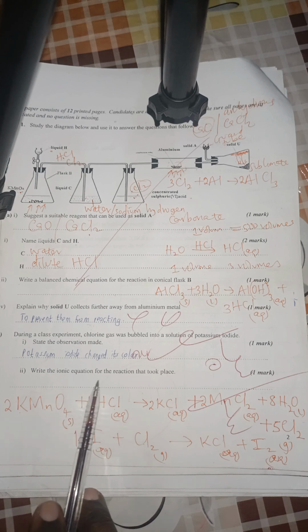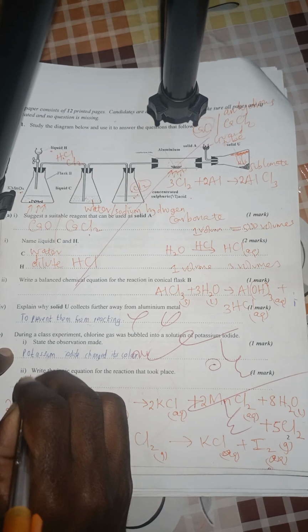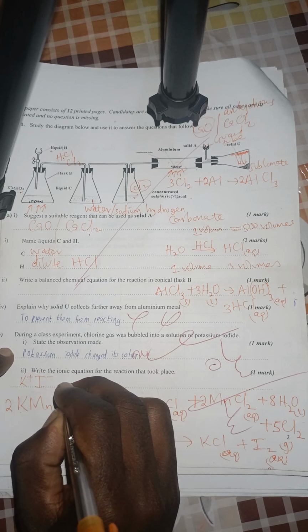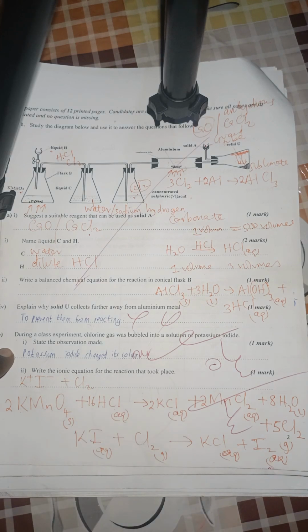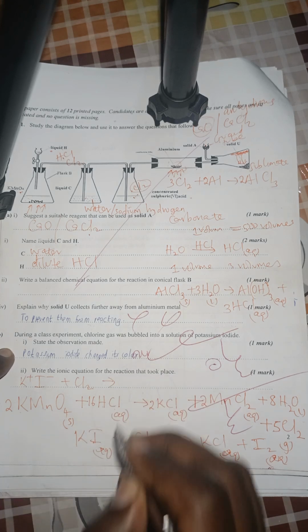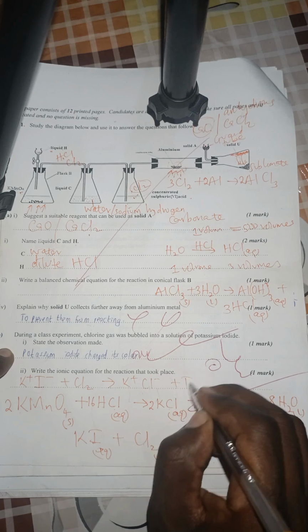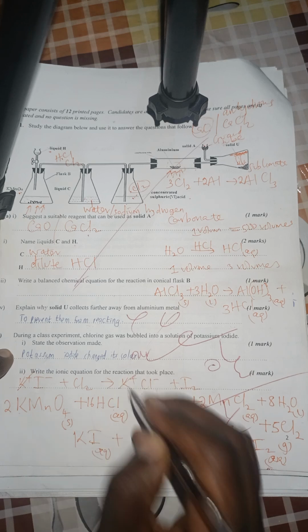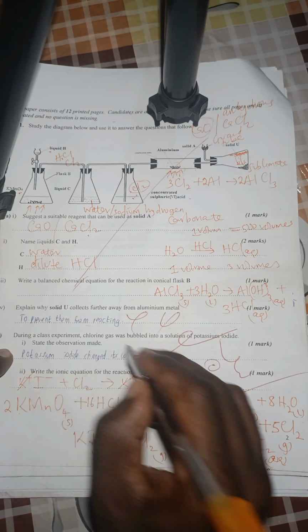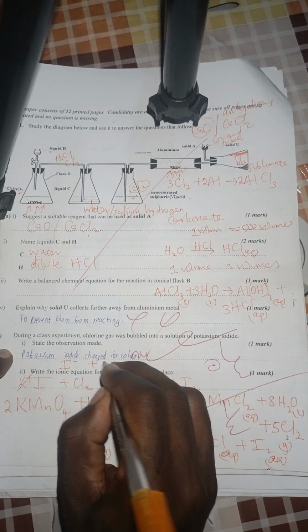Write the ionic equation for the reaction that takes place in this case. You can talk about potassium ions, iodide ions plus chlorine gas. A gas does not ionize, so you don't dissociate it into ions. Then you have potassium ions, chloride ions, plus this iodine, so that the potassium ions on both sides disappear. So we're going to have iodide ions plus chlorine gas.